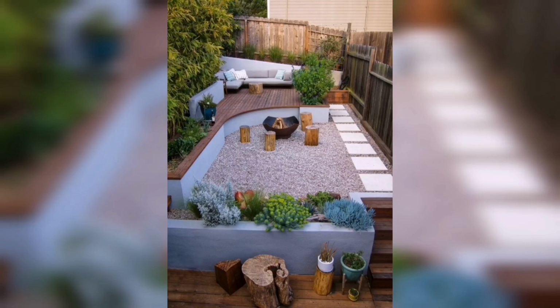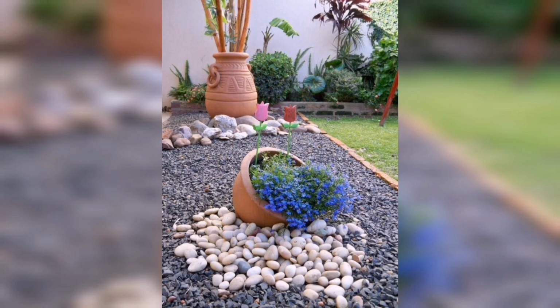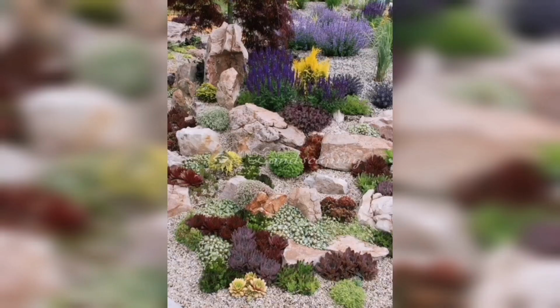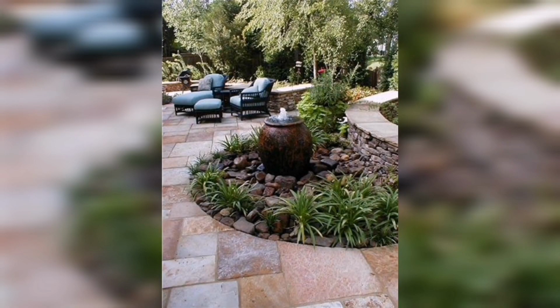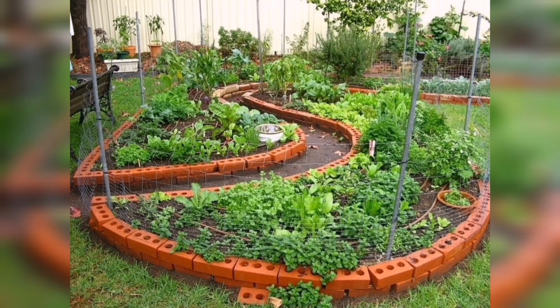Another option is to create a rock garden feature that takes advantage of the slope. A rock garden feature can be created using a variety of different plants and rocks, and it adds a natural element to the garden.